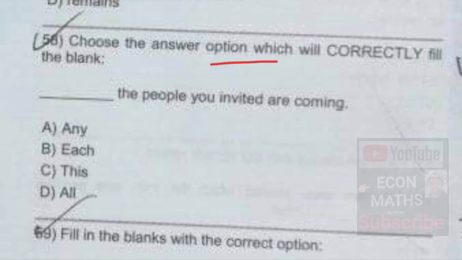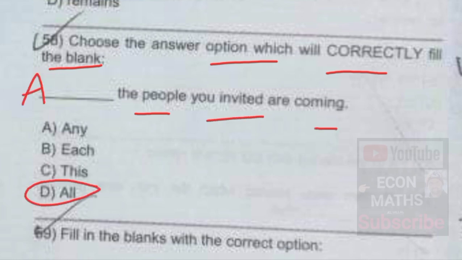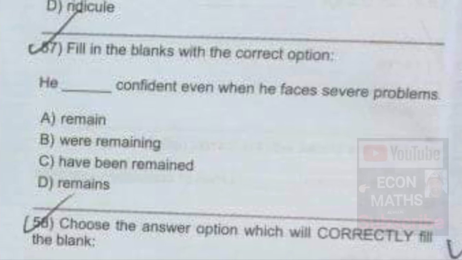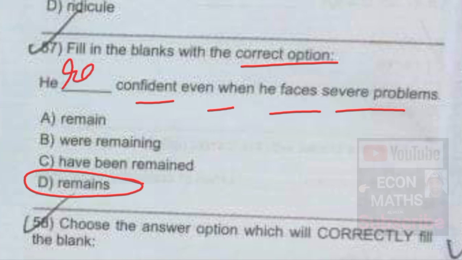Choose the correct answer option which correctly fills the blanks. Dash, the people you invited are coming. So I guess all the people, all should fill the blank here. Next question is, fill in the blanks with correct option. He dash confident even when he faces severe problems. I guess it is the last option, that is he remains confident even when he faces severe problems.